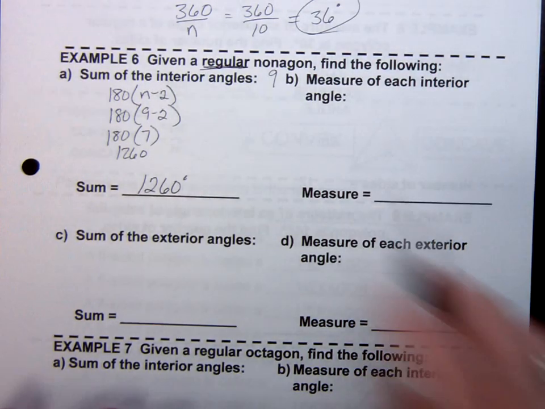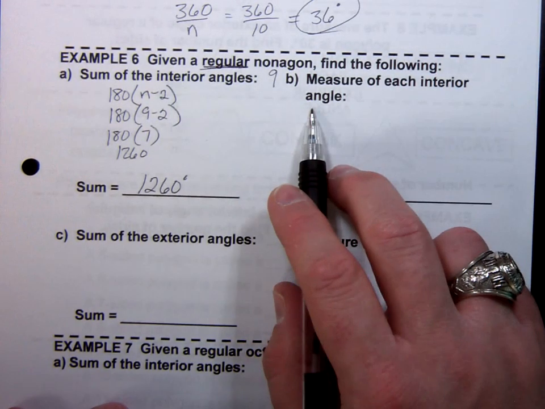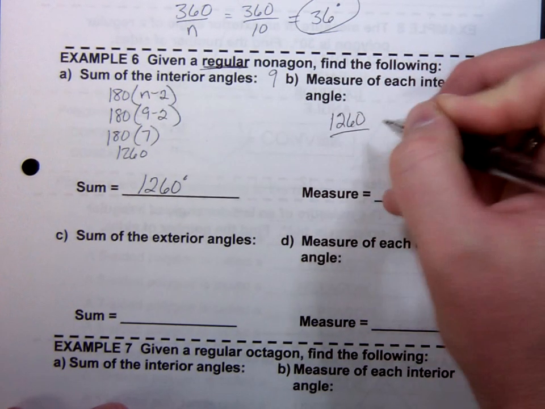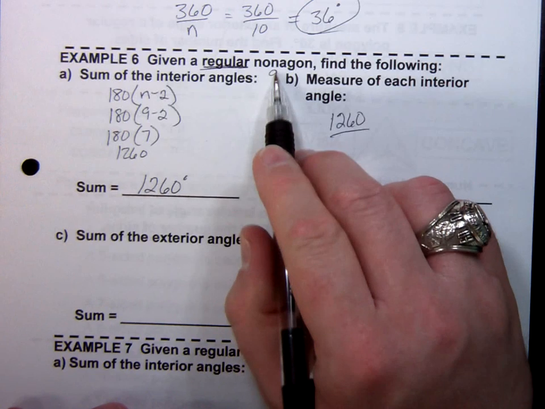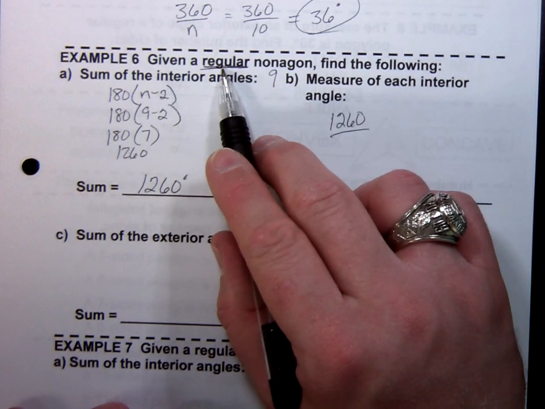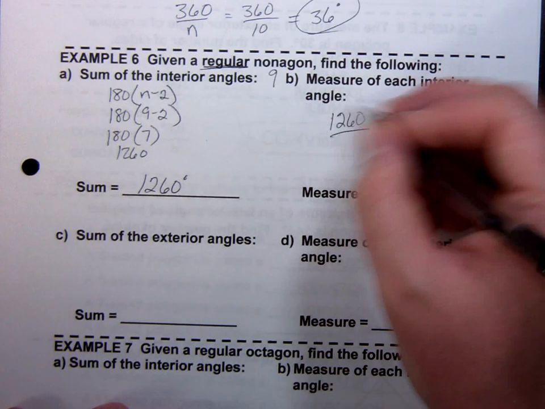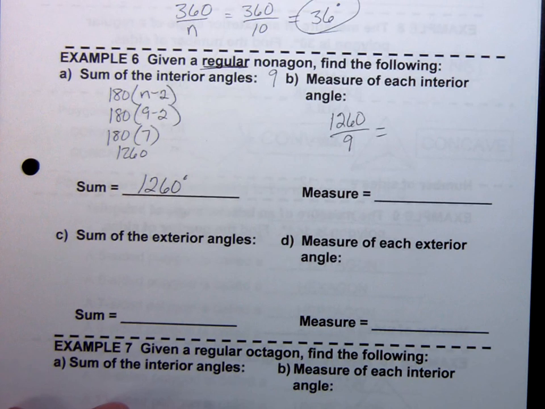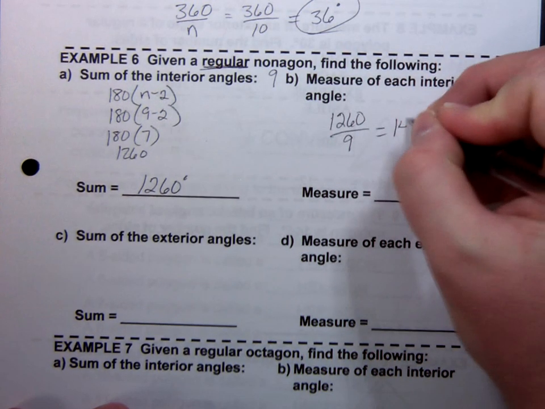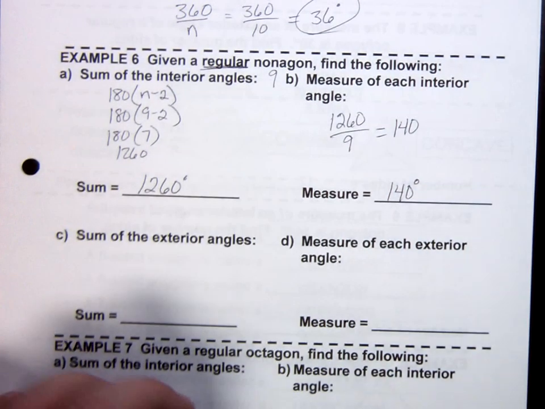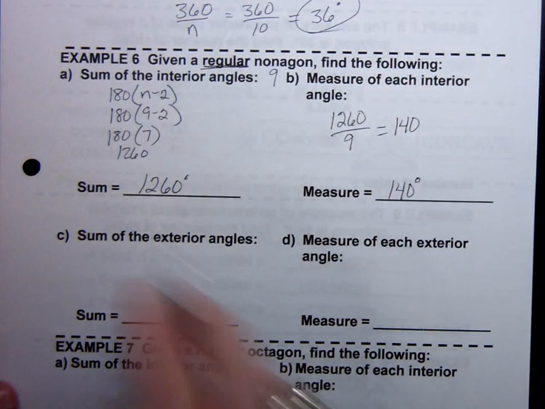Then the measure of each interior angle, well, if all the angles add up to 1,260, and it's a nonagon, so there were 9 sides, which means there's also 9 angles, and all those angles are congruent because it's regular, I can take what all the angles add up to, divide by the number of angles, and that will give me the measure of each individual angle. So there are 9 angles, each one is 140 degrees, so that they can add up to 1,260.